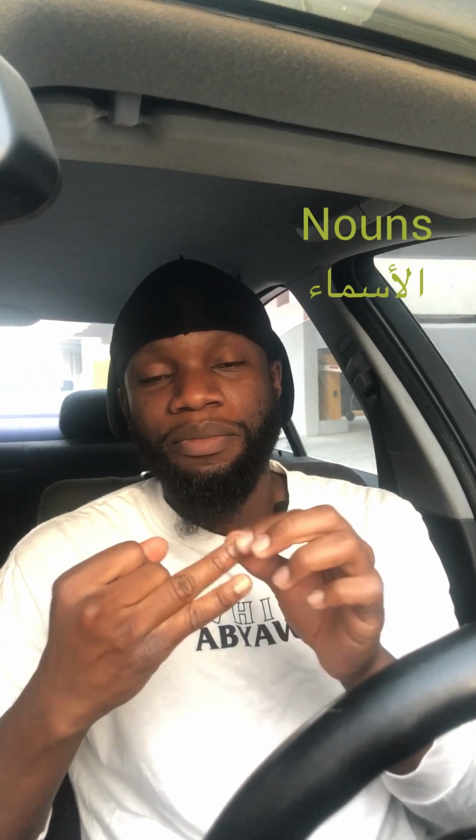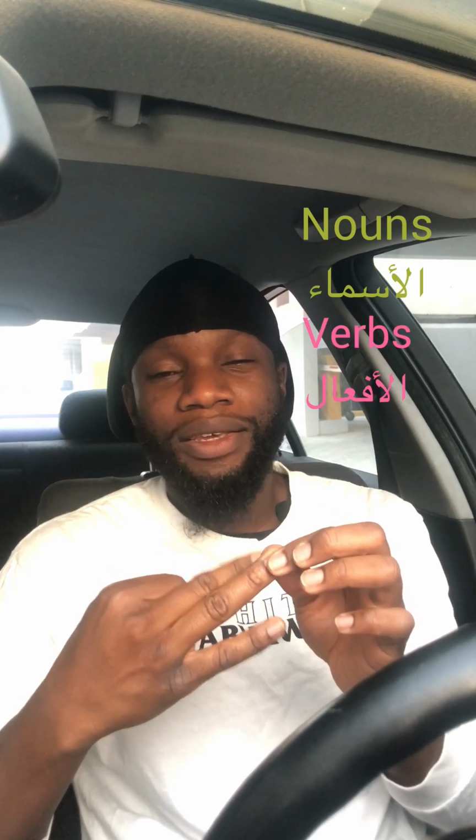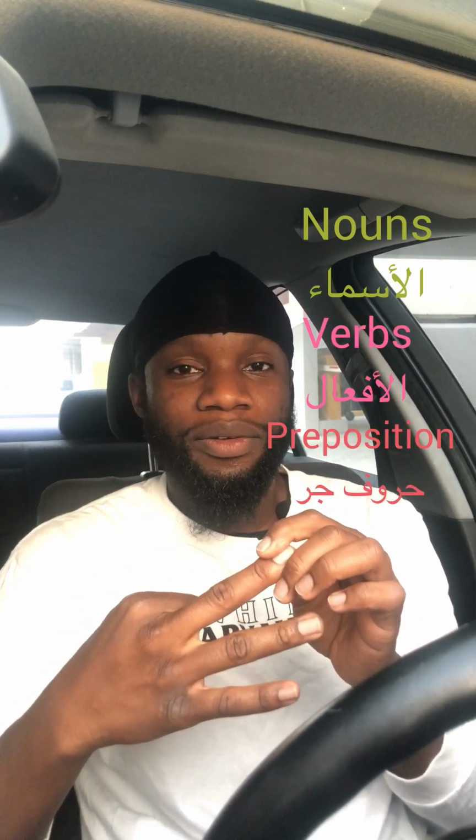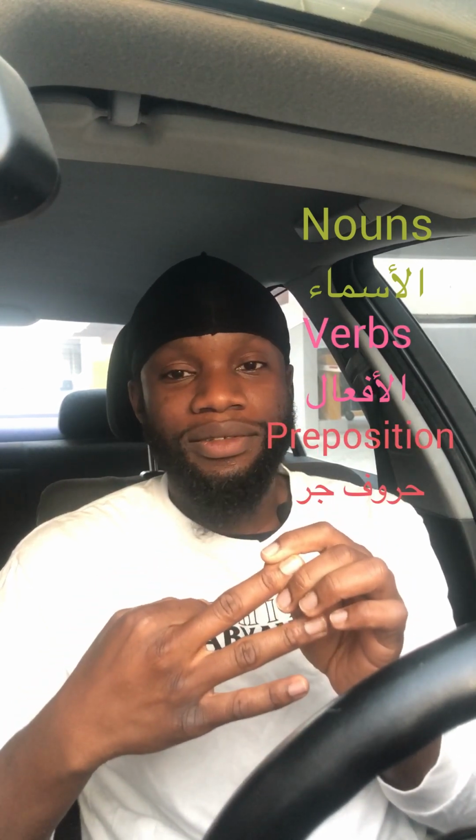You need to keep in mind the nouns, which are the asma. You need to keep in mind the verbs, the af'al, and you need to keep in mind huruf jar, which are the prepositions. Yes, there are other forms of words as well in Arabic, but these are the three main ones that you need to keep in mind.